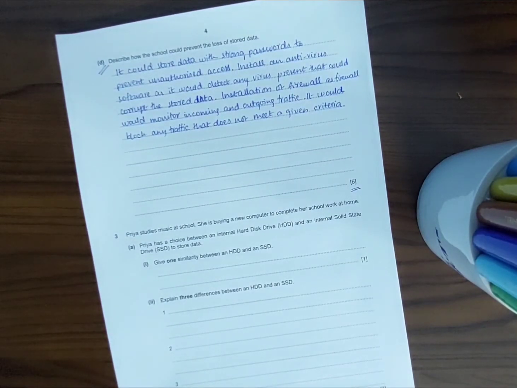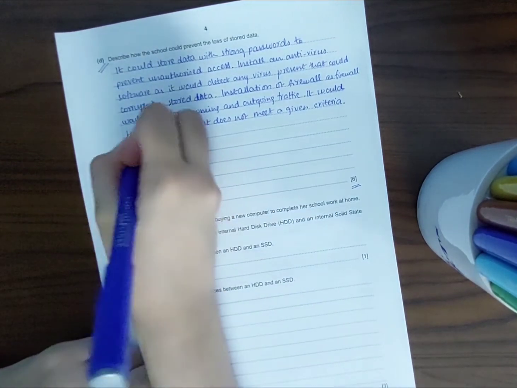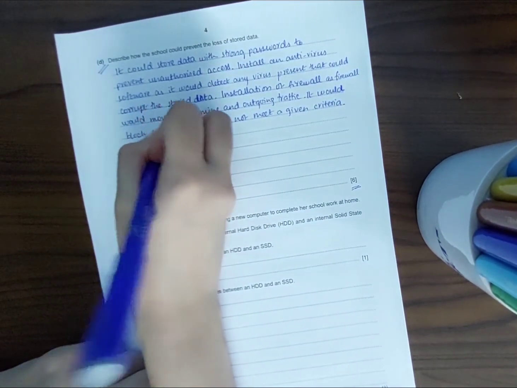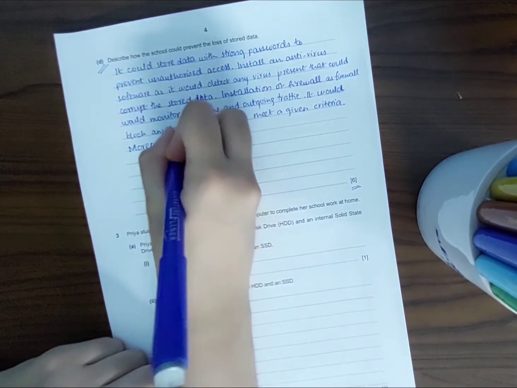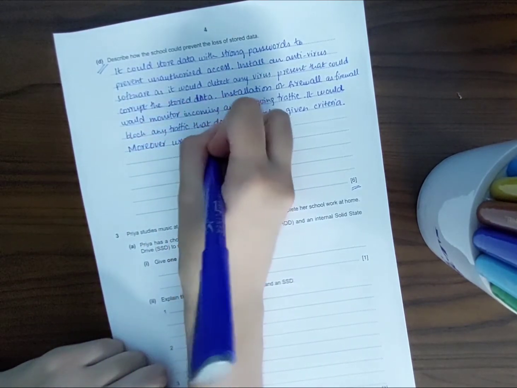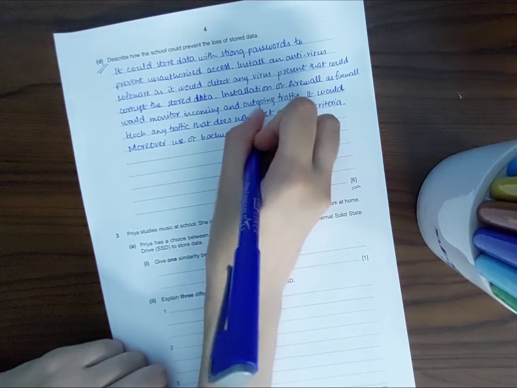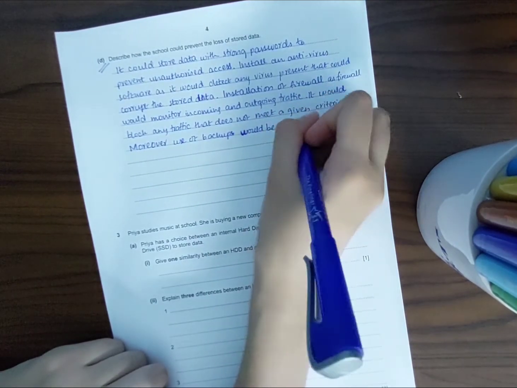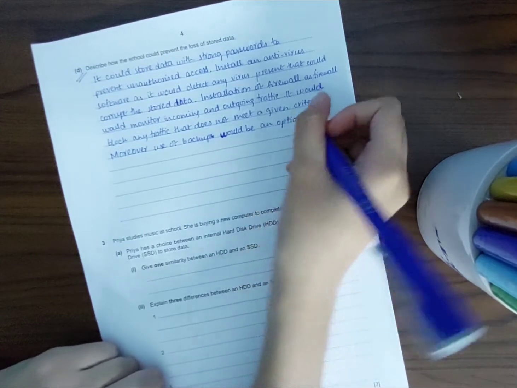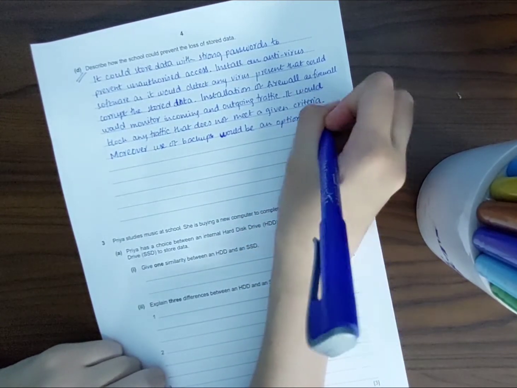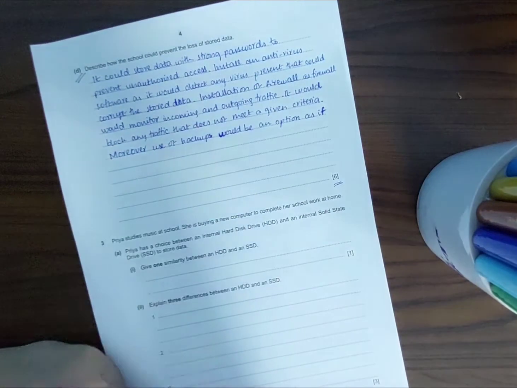You could also write that then you can also write about use of backups. Okay, that if data is lost, it can be replaced. Okay, so you can write that. Moreover, use of backups would be an option as in such a case, when your data is lost, it can be replaced back.